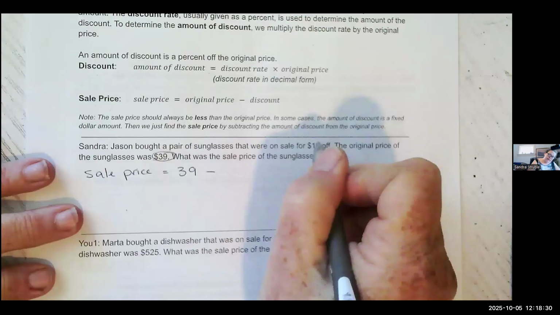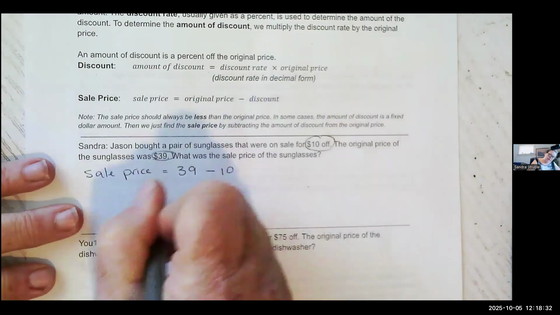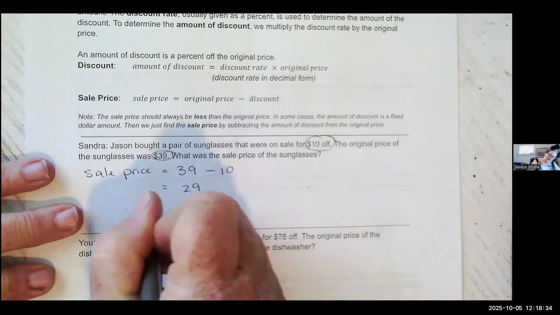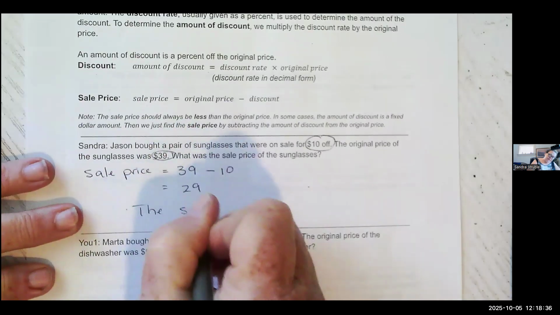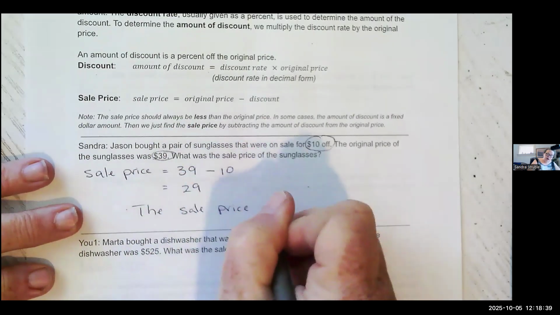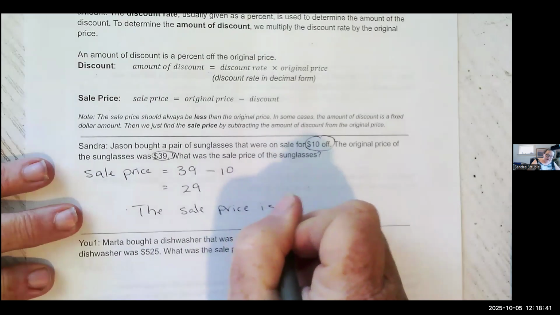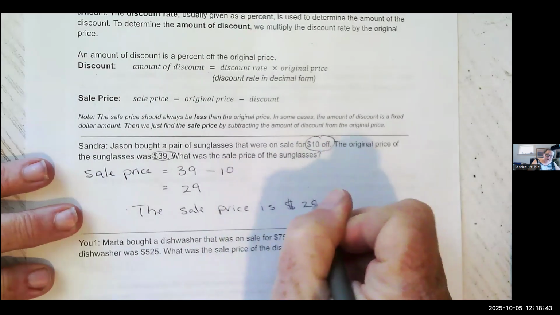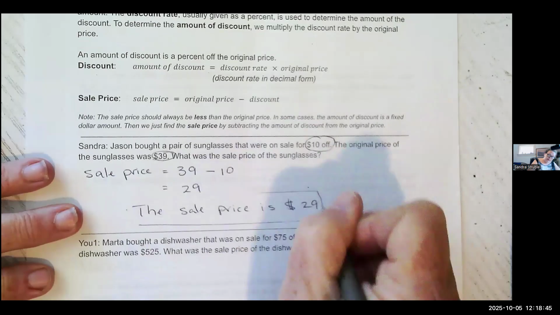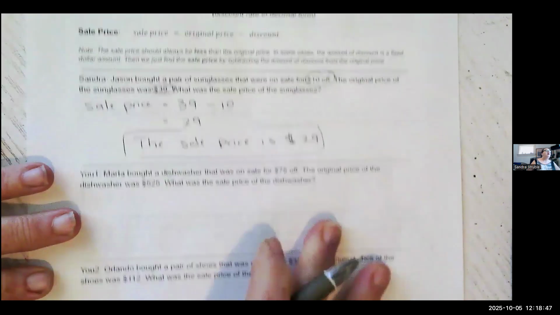The discount is $10 off. So $39 minus $10 is 29. So the sale price, do not forget the dollar sign, is $29. That's your answer.